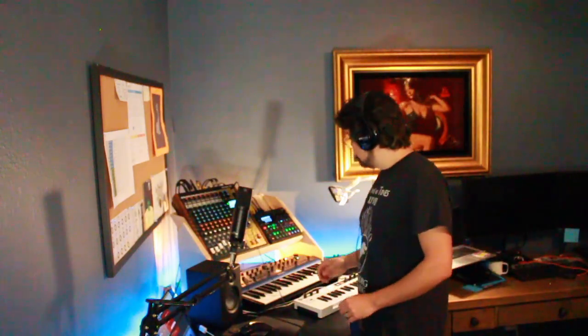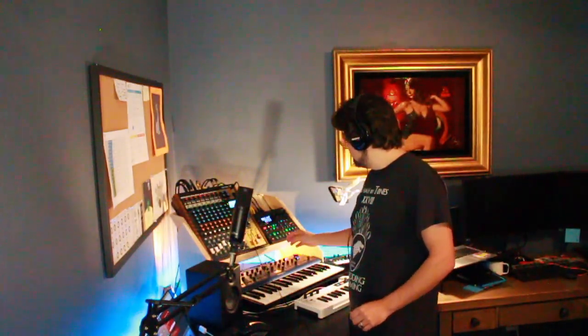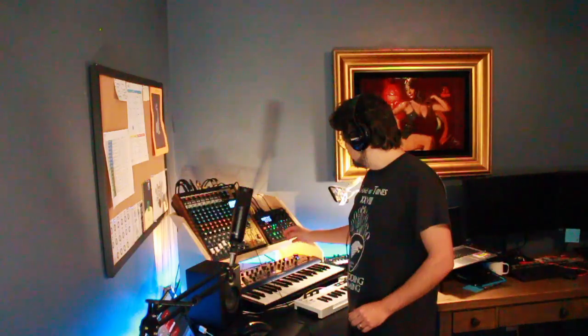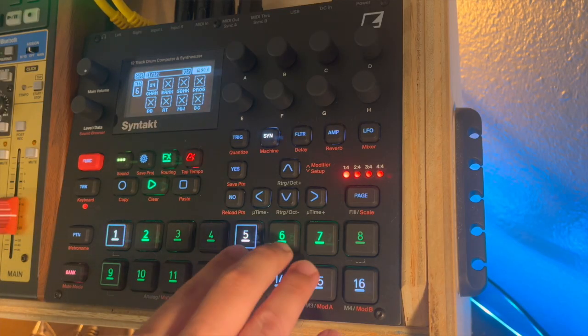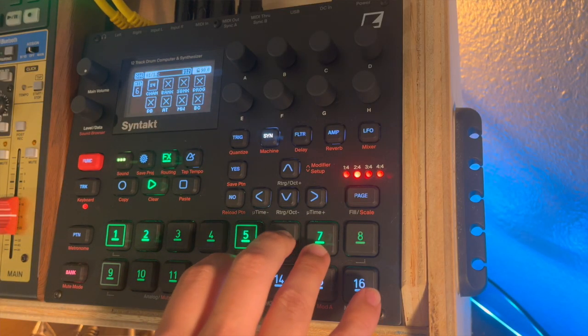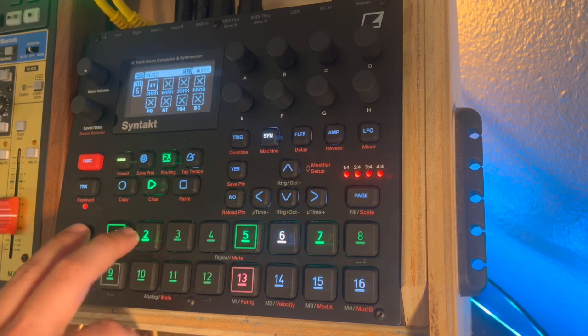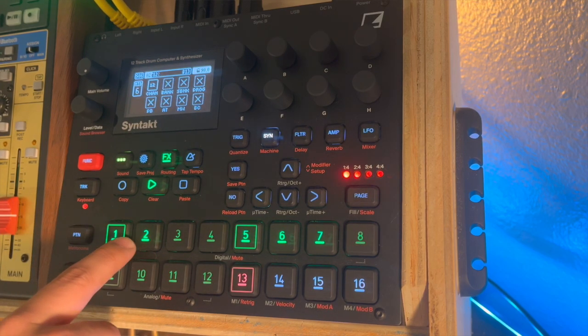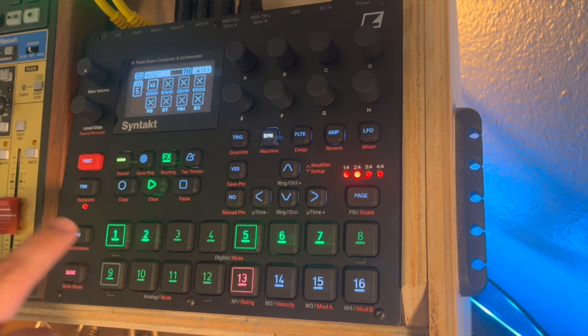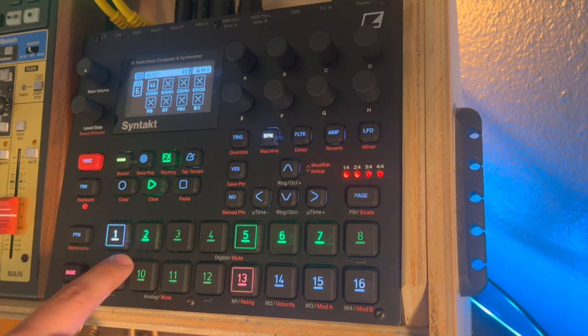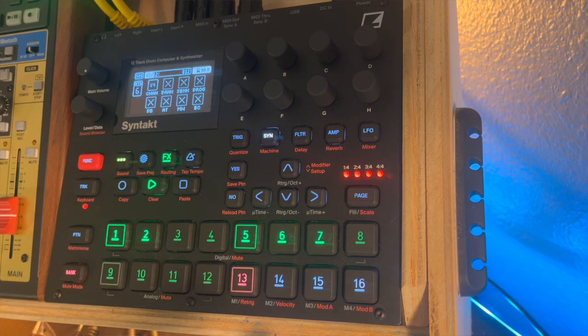But let's get rid of all the drums, and it really is just a few tracks here. I've got these 3, 5, 6, and 7 that are sequencing the piano on the MC101, and I have these 2 that are triggering the pads and the arp on the Bitbox. Nothing else really going on here.